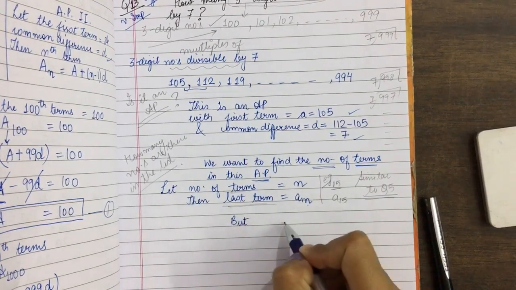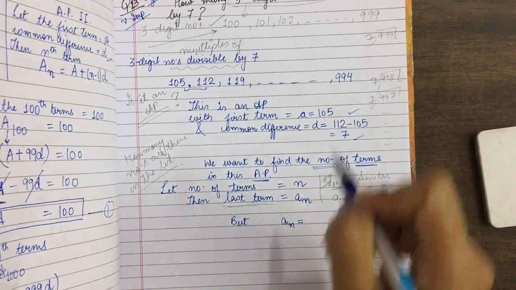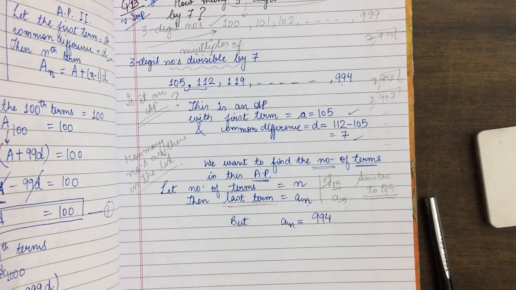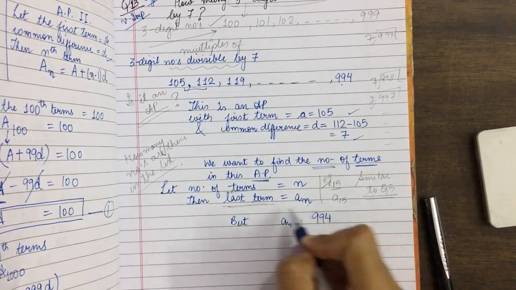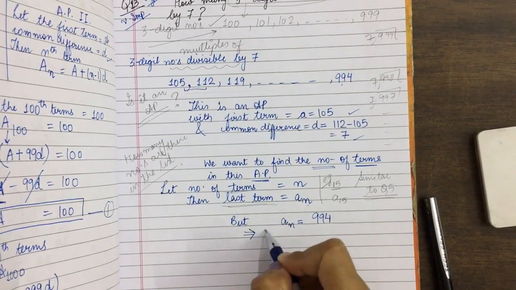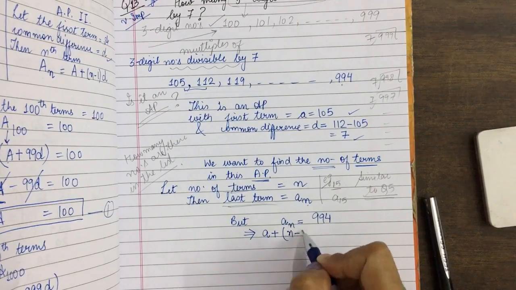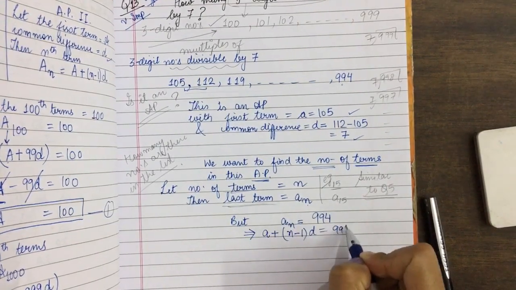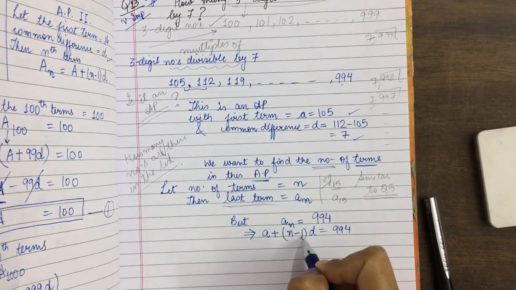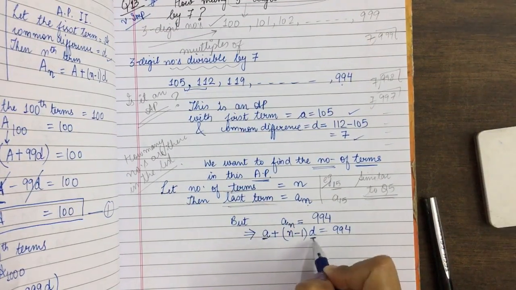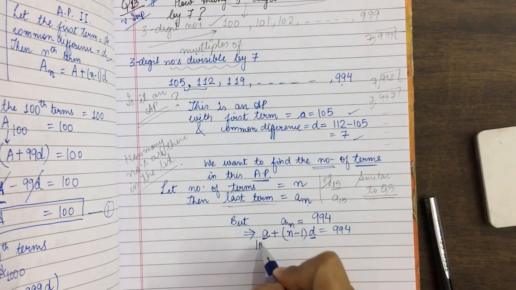But if I look at the list, I know the value of an. The last term is 994. Now this is what my equation will be, and I'll be using it to find n. Using the formula for the nth term, it is a plus n minus 1 times d equals 994. Use the values of a and d as I have obtained.